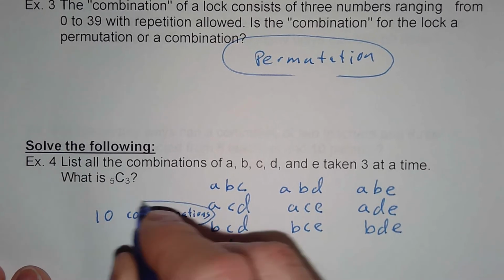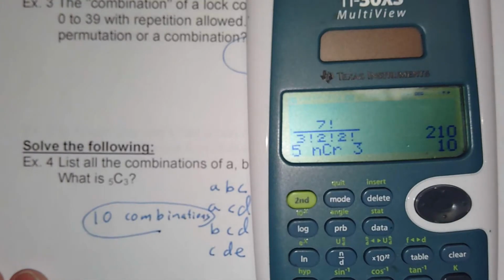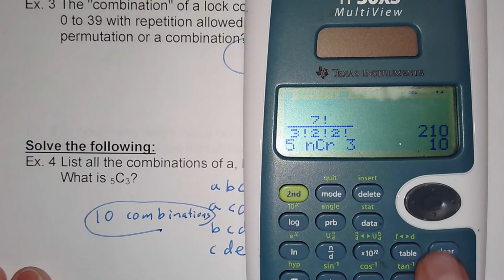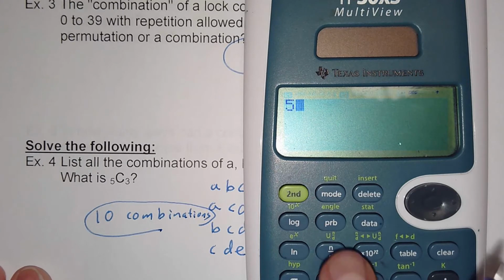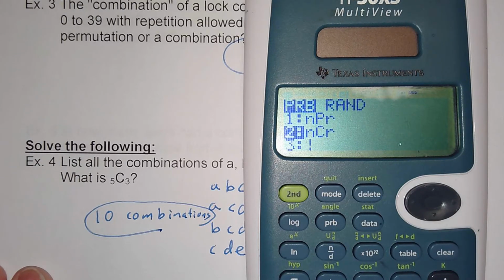Now, if I take my calculator and I do 5, then PRB. Now notice option number 2 is nCr. You can probably guess that's going to be our combination. And then we're going to do 3 and then hit enter. And that's also 10.